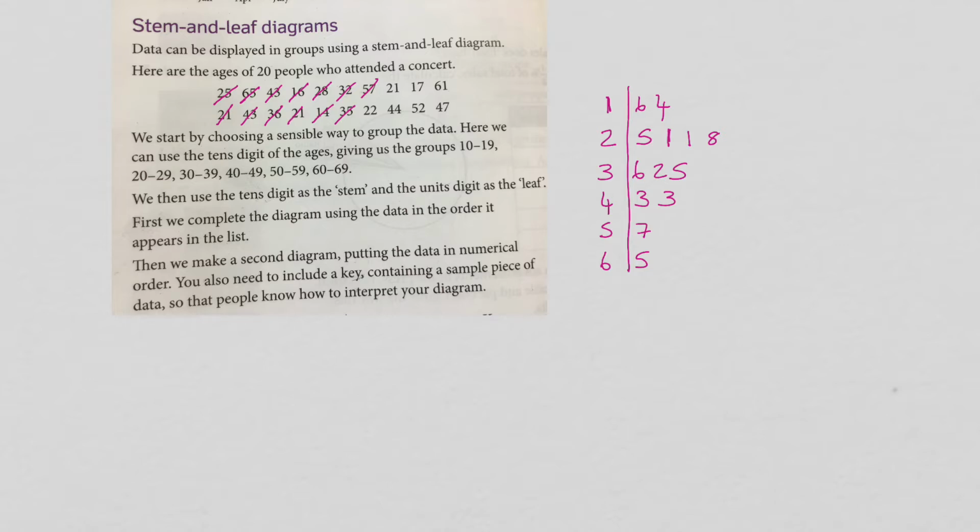57, 22, 21, 44, 17. So you get the idea what's happening with the stem and the leaf. It's not the hardest concept.